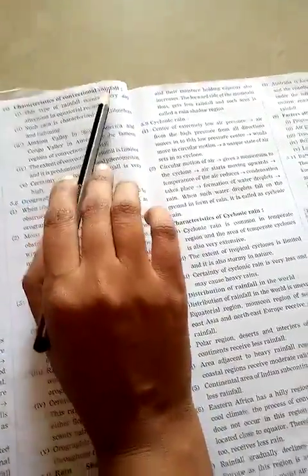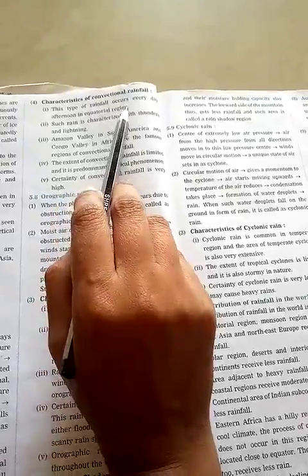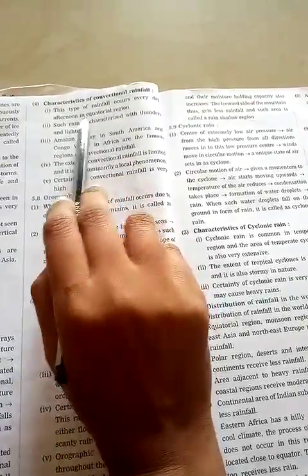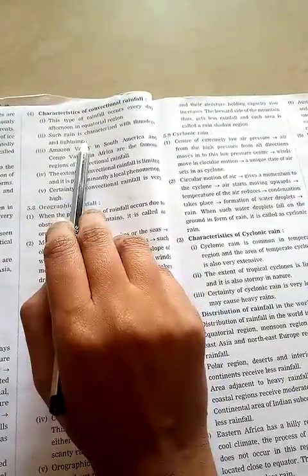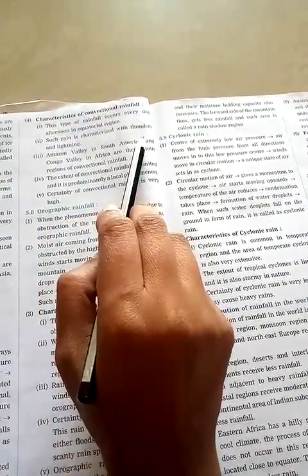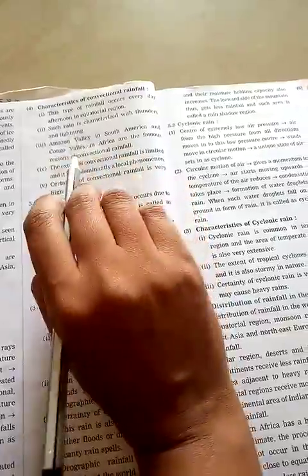Now the characteristics of convectional rainfall. This type of rainfall occurs every day in the afternoon in the equatorial region. Such rain is characterized by thunder and lightning.